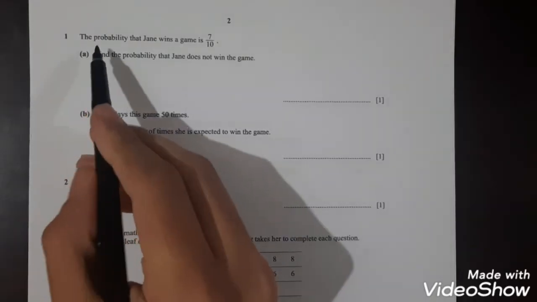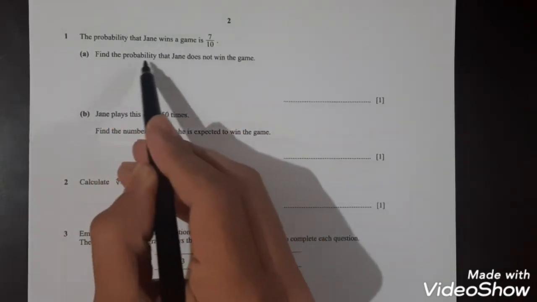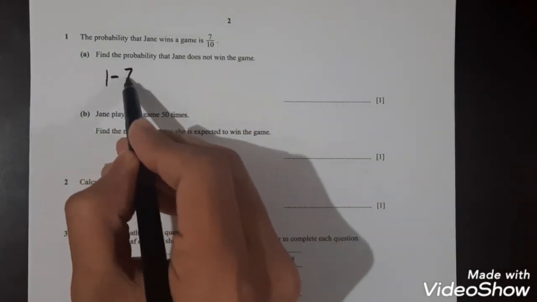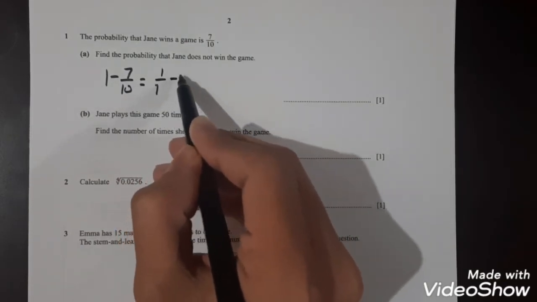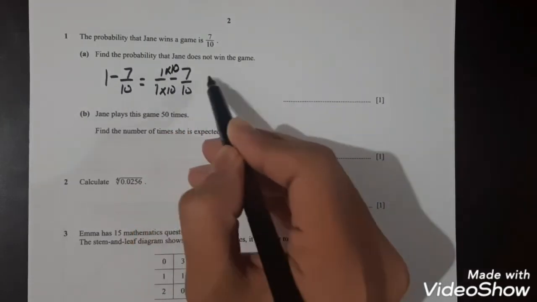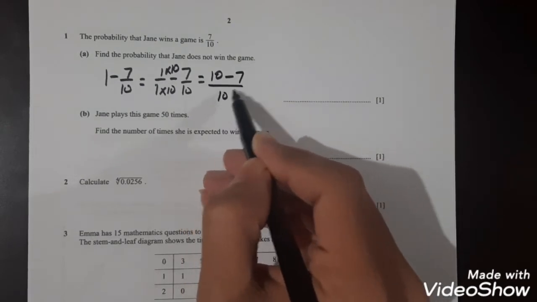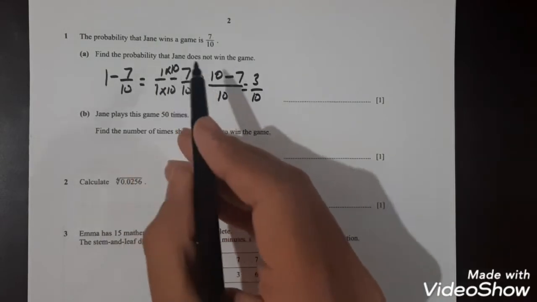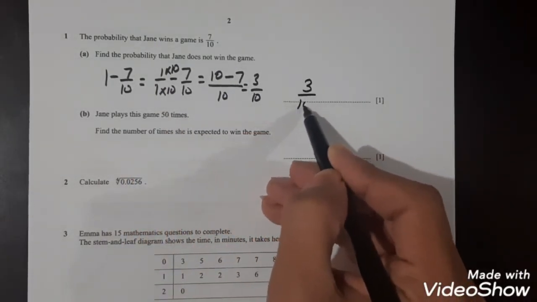So question 1 states the probability that Jane wins a game is 7 over 10. Find the probability that Jane does not win the game. So we'll do 1 minus 7 over 10, which is 1 over 1 minus 7 over 10. Multiply by 10 and multiply by 10, which gives 10 minus 7 divided by 10, which is 3 over 10. So the probability that Jane does not win the game is 3 over 10.